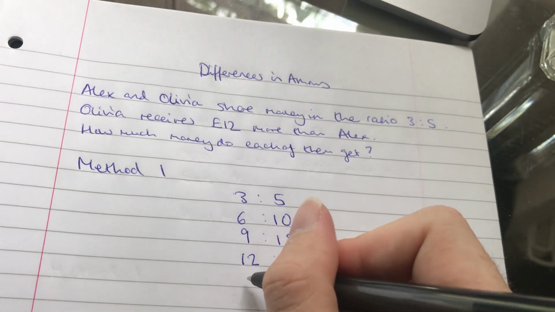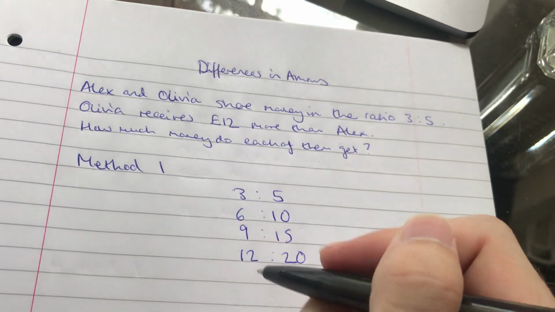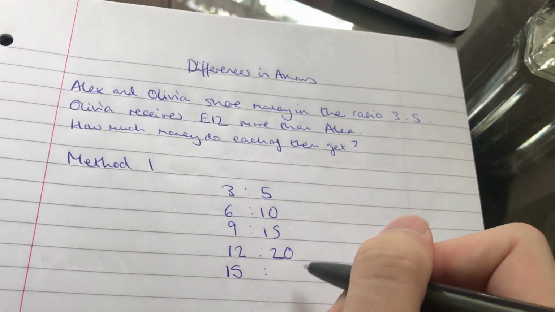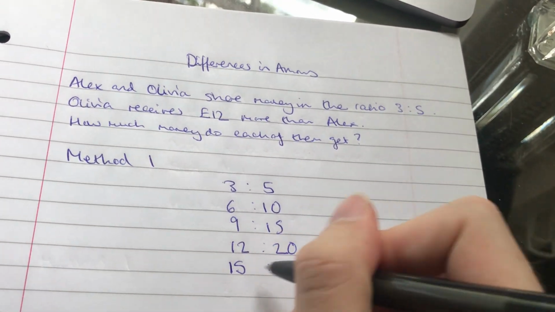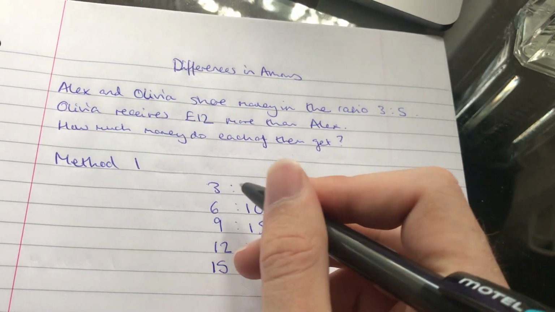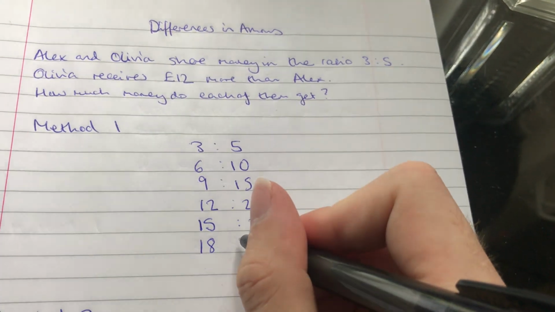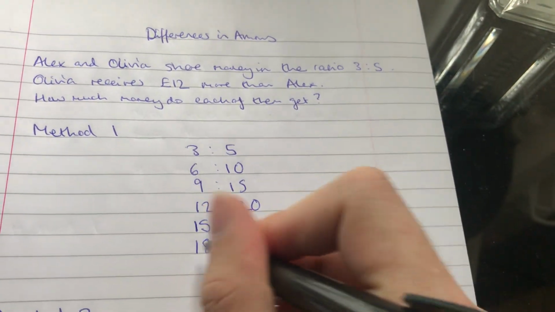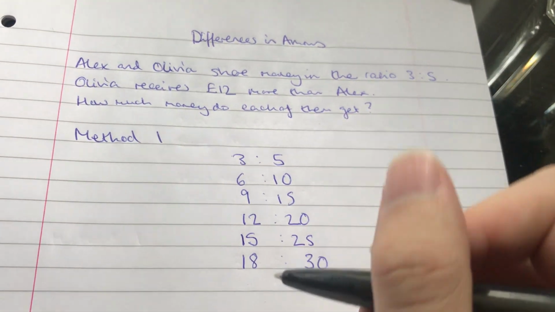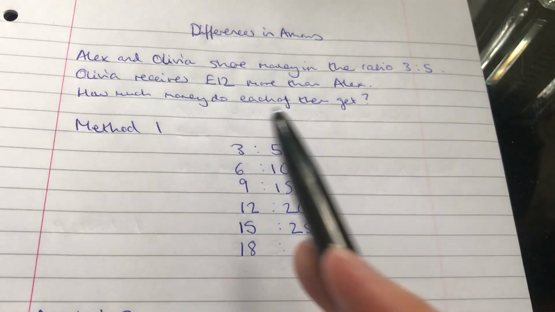What about the next one? Let's try 3 times 5, so 15, and 5 times 5, which is 25. That's a difference of 10. Still doesn't work. I think we're getting there though. So 3 times 6, that's 18, and 5 times 6 is 30. The difference here is 12. So 18 to 30 is an equivalent ratio which has a difference of 12, so £12.